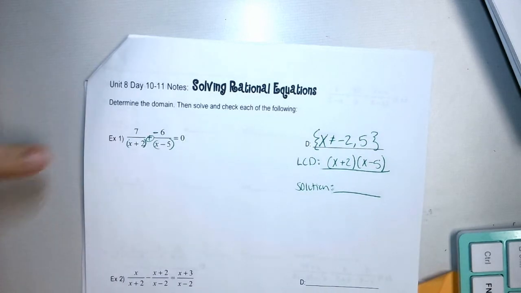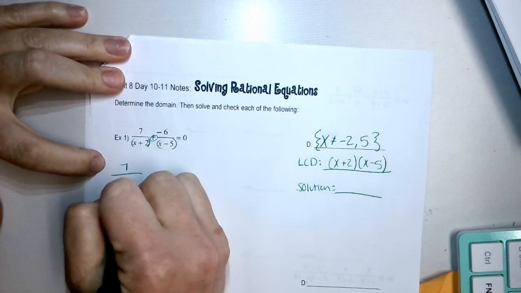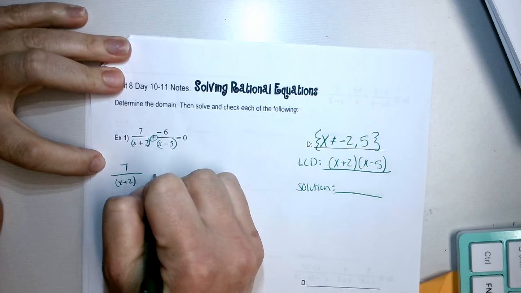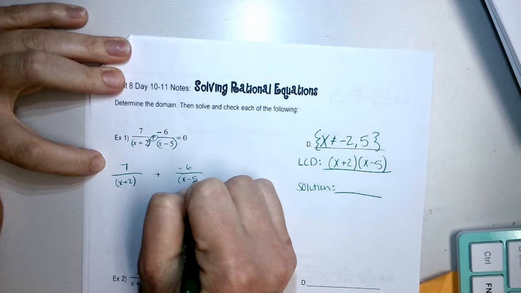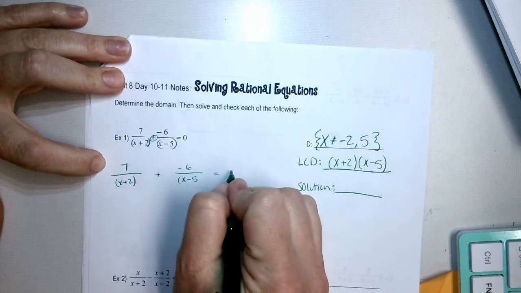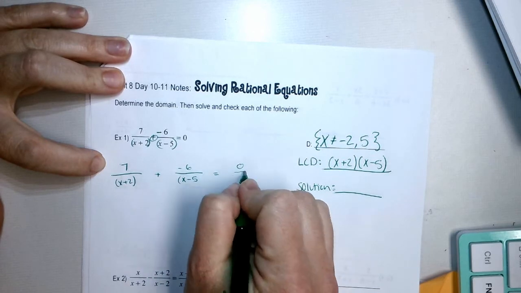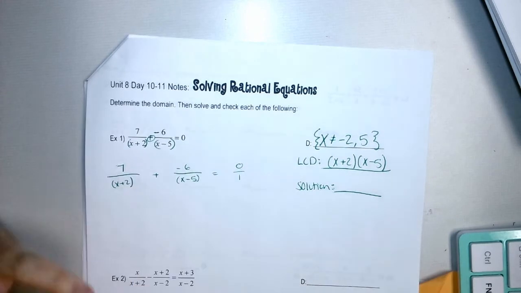So that's where we are here. I'm going to rewrite this and spread it out a little bit so y'all can truly see what I'm doing, because I moved the negative up. I just put it up so we don't forget about it. I'm going to write this over 1 because everything has to be a fraction. Now we need to make our denominators common. We need to make them the same.